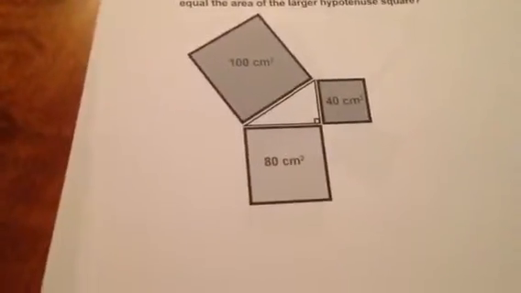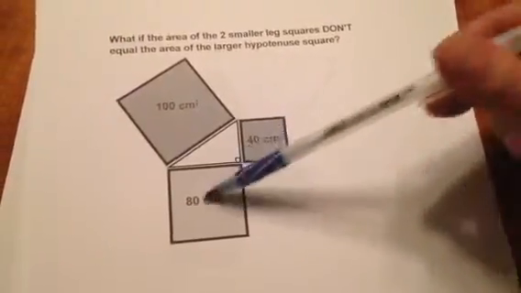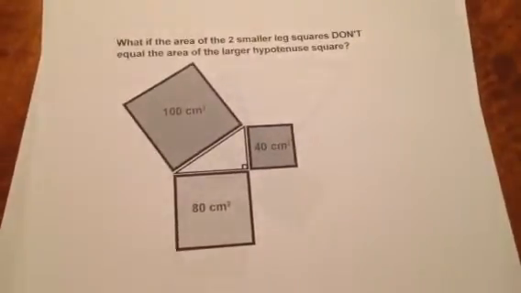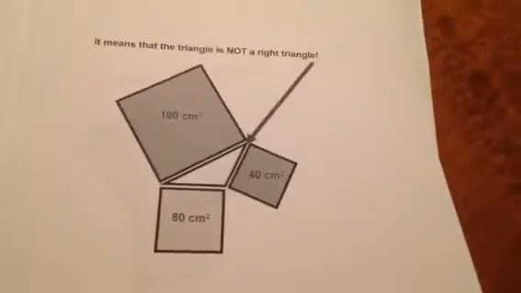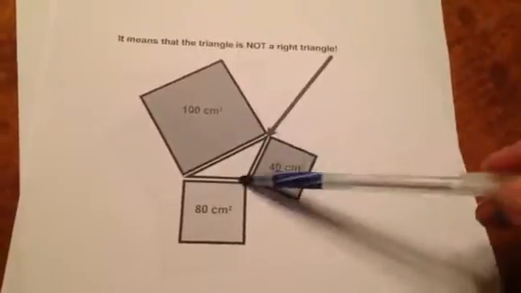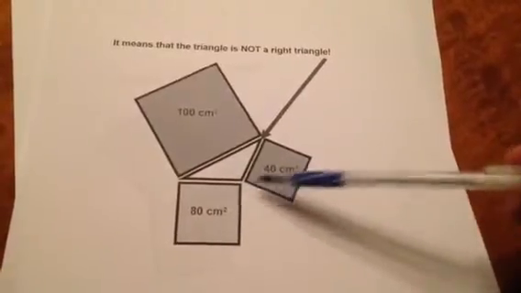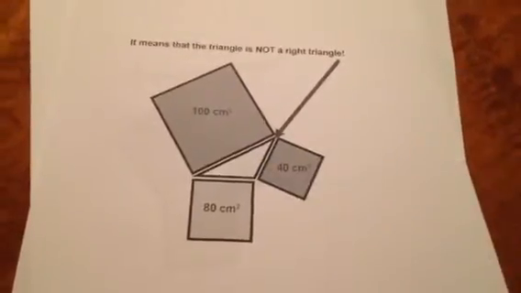Quickly moving along. So what if the area of the two smaller squares don't equal the area of the large hypotenuse square? So in this example, this is the leg, that's a leg. Well, 80 and 40, if I added that, that equals 120. However, that says 100. What does that mean? Well, what that means is that this triangle is not a right triangle. Pythagoras found in order for it to be a right triangle, 90-degree triangle, it has to be that the two leg squares are the same size as the larger hypotenuse square. So this triangle, in fact, would maybe look like this. It would not be a right triangle.